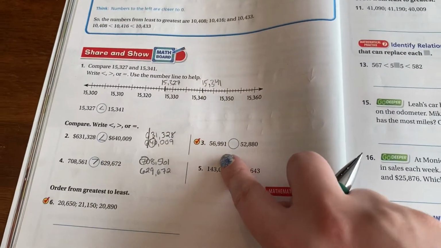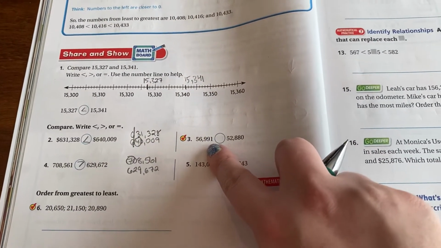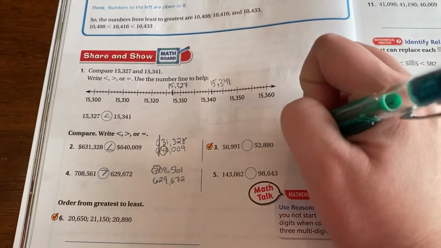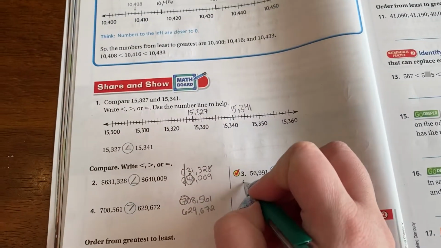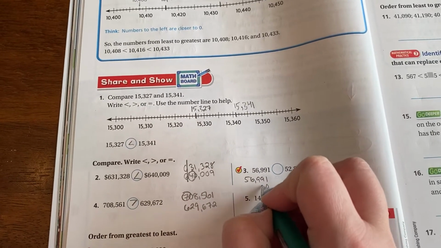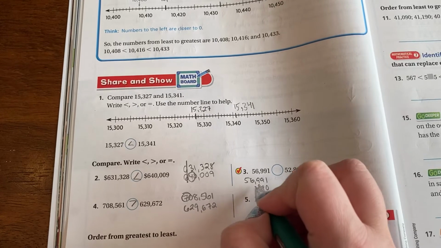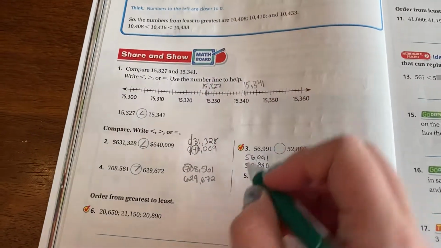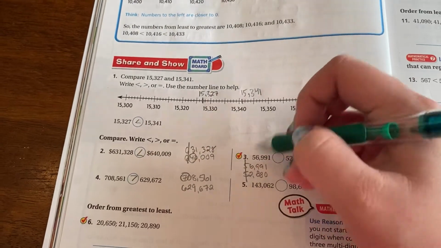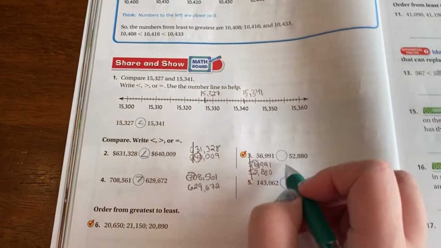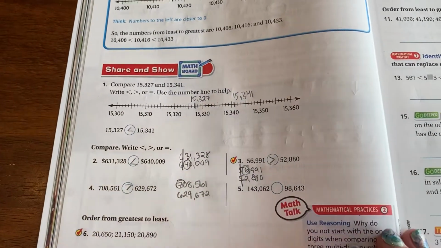Come over here. 56,991, 52,888. So I'm going to stack those. I'll do it down here. Okay, start with the biggest place value. Fives cancel each other. I got 6 and 2. 6 is bigger, which means that 56,991 is the bigger number.